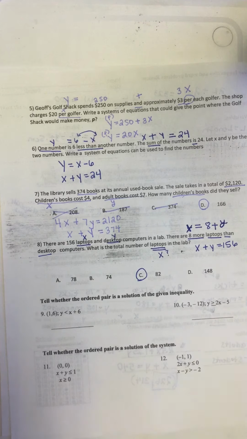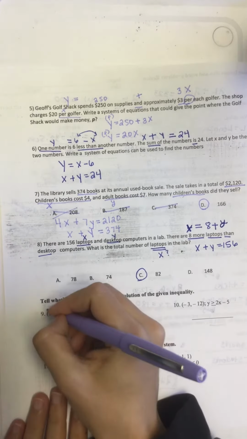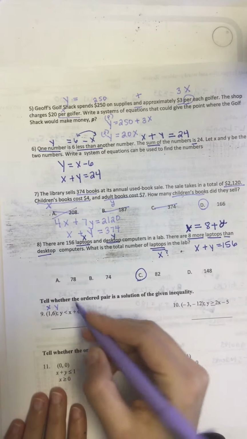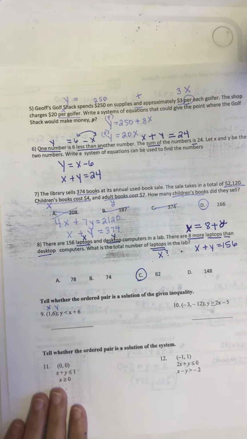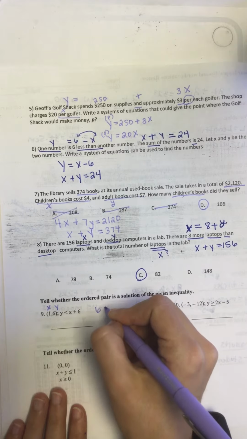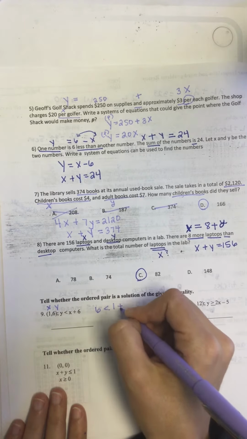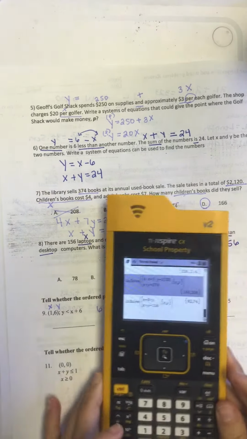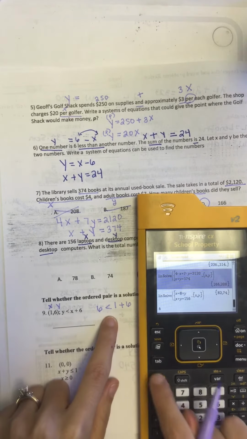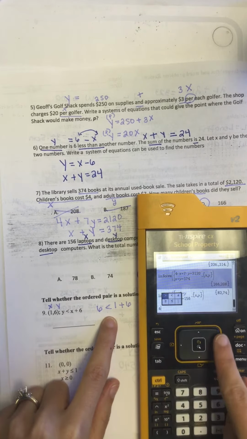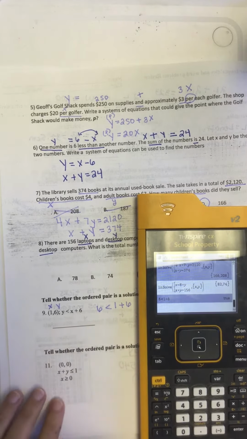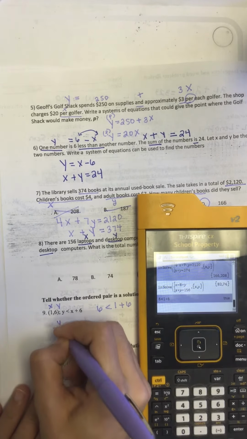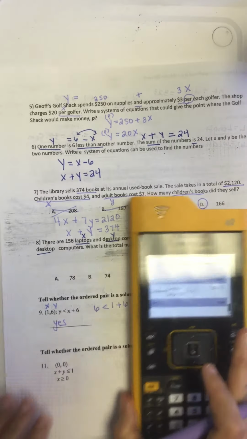All right, number 9. Tell whether the ordered pair is a solution of the given inequality. So this is X, and this is Y, and we're just going to plug them into the inequality and see if we get an answer that is true or false. So 6 is less than 1 plus 6. So we're going to put that in our calculator. To get that symbol, we do control equals, 1 plus 6, and that is true. So yes, it is a solution.